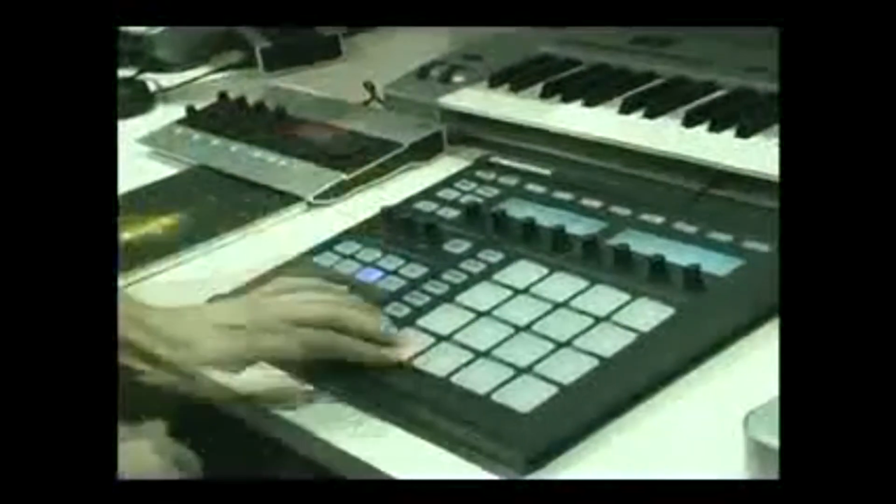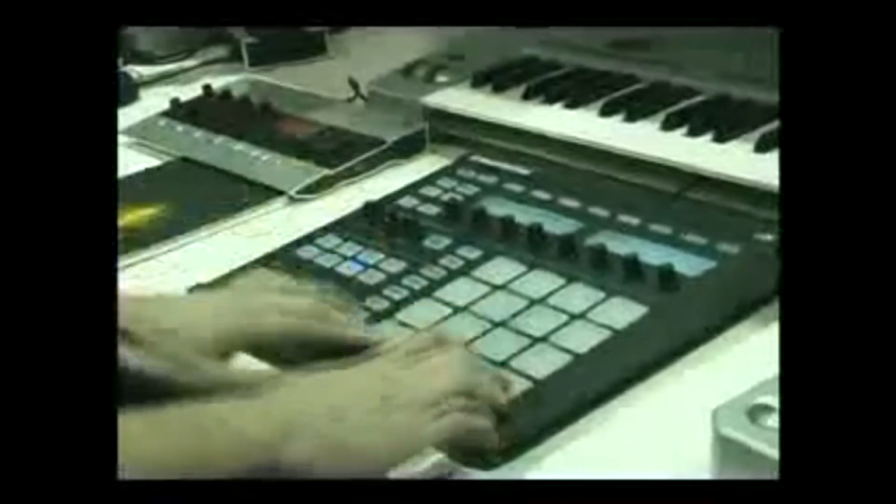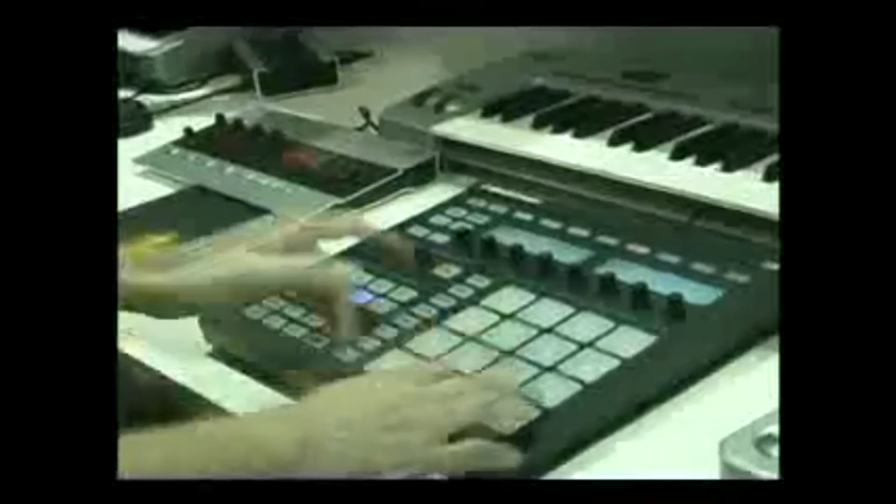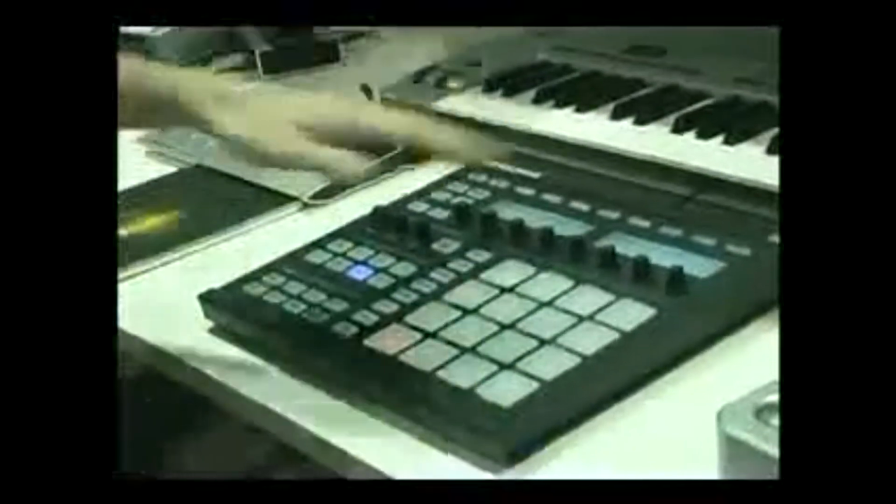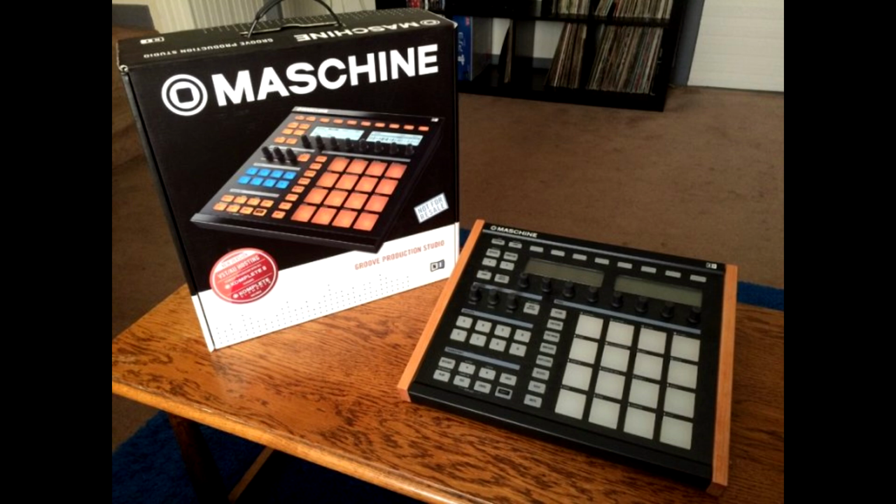Now you gotta understand, there was a lot going on around this time. The MPC 5000 just dropped. People were still on the MV. And Native Instruments dropped Maschine. And let me tell you something. When they dropped Maschine, the music production industry changed. They shut down the music production industry.